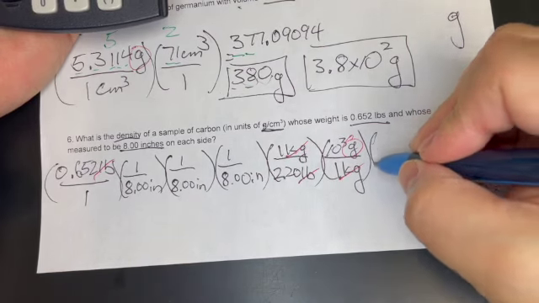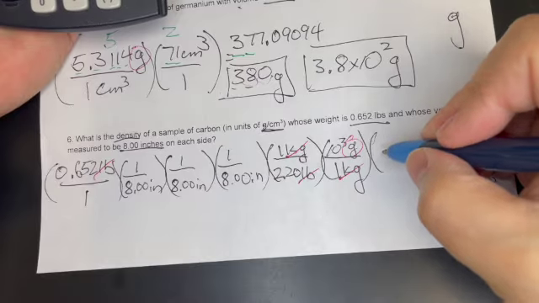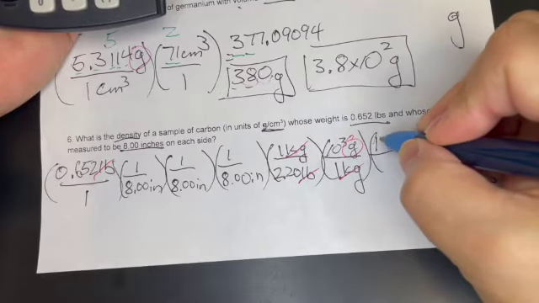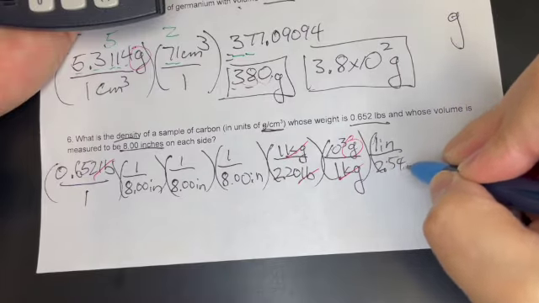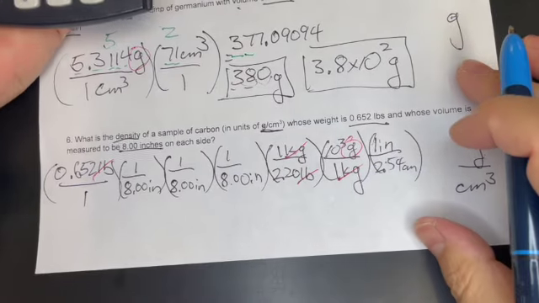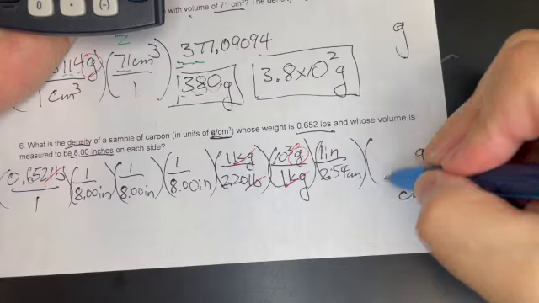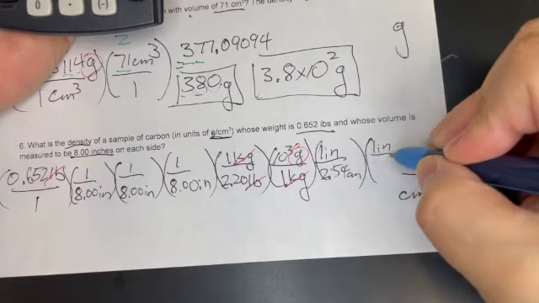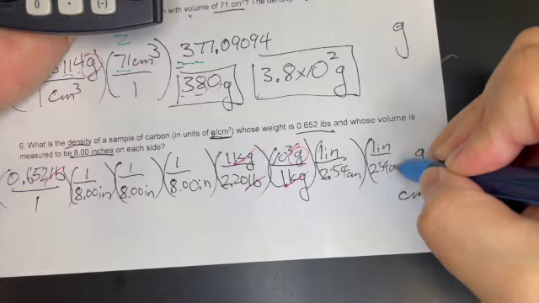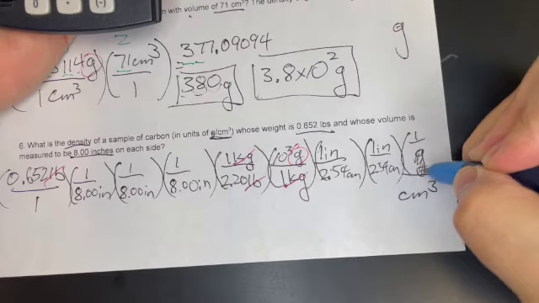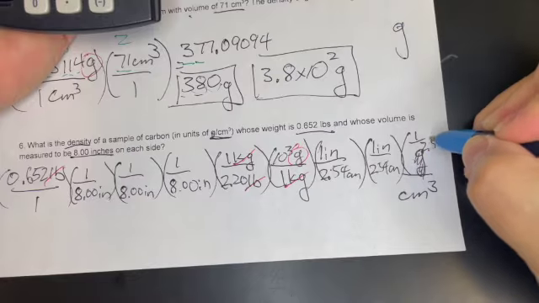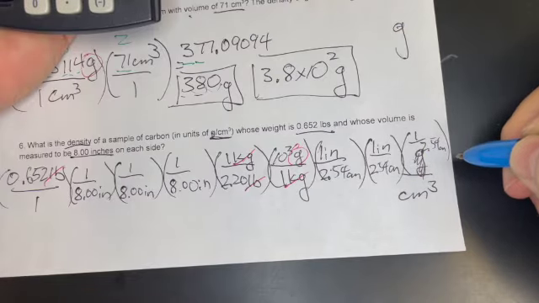Now we can't do it one time, we've got to do it 3 times. So for every 1 inch, it's 2.54 centimeters. I'm running out of space, but hopefully you can bear with me. Every 1 inch is 2.54 centimeters.